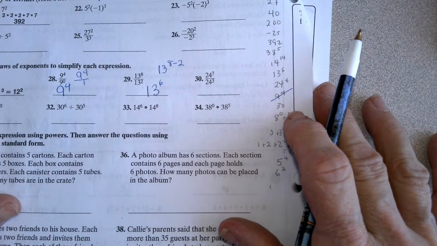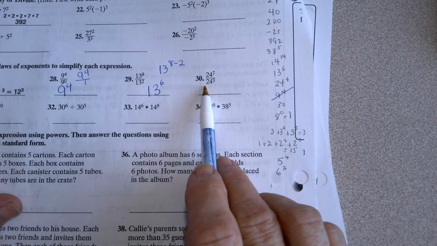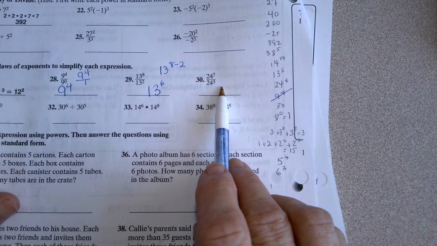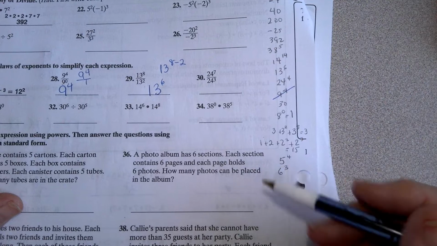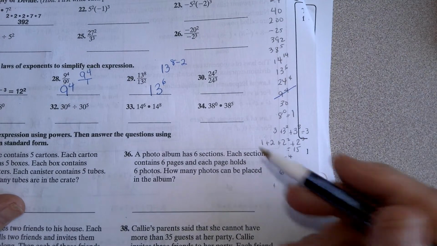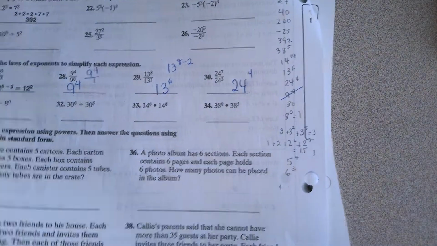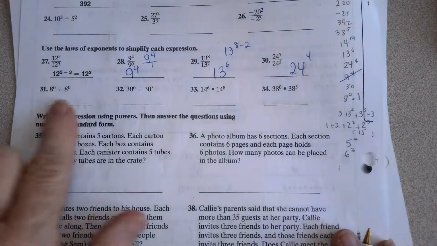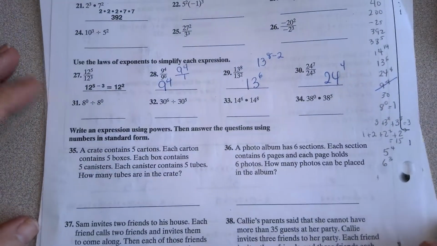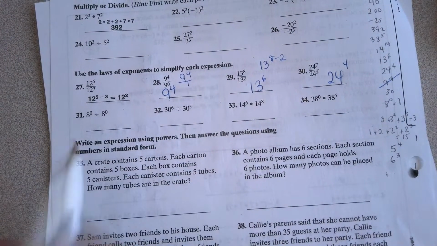Then, look at the number 30. Who knows what this is going to be? 24. Okay, Sam, what? 24 to the power 4. Yeah, 24 to the power of 4. And then I'm not going to do these, but I'm going to put these in a different form for you. Oh, this one's simple.